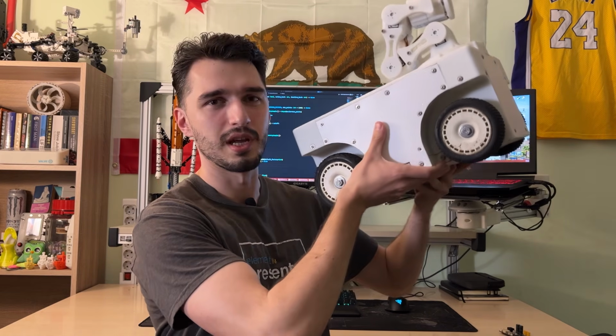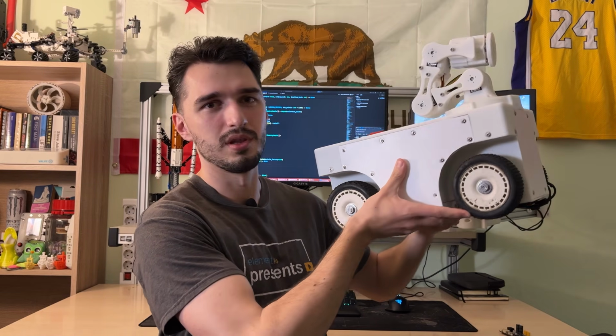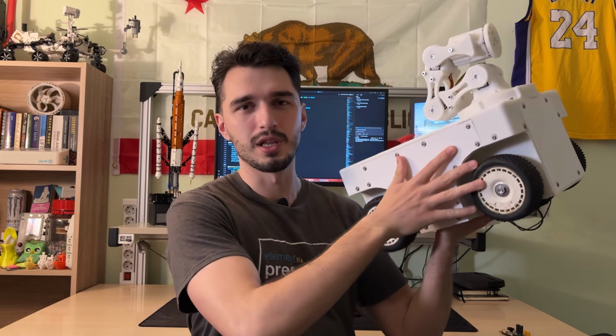My next plan is to integrate 2 of those boards into this robot platform here, so we can get really precise control with its wheels and also do mecanum wheels on it.